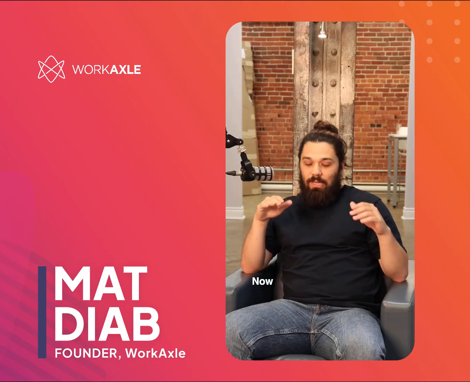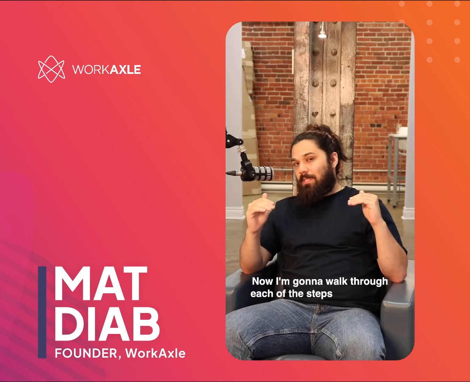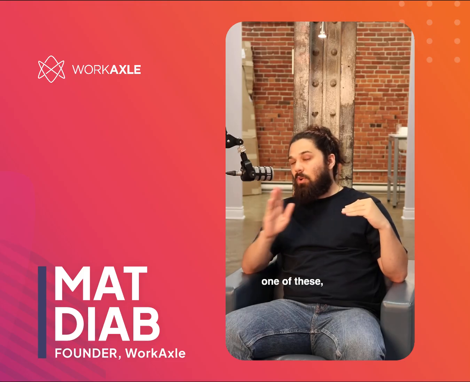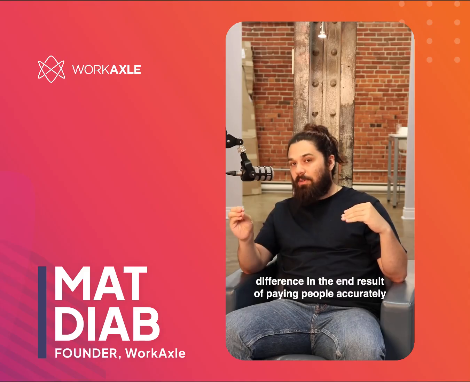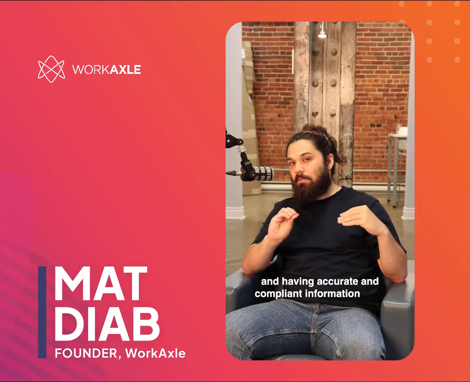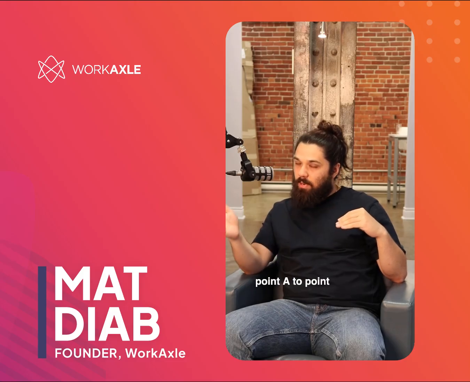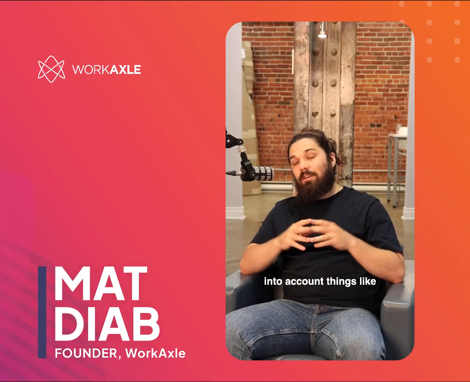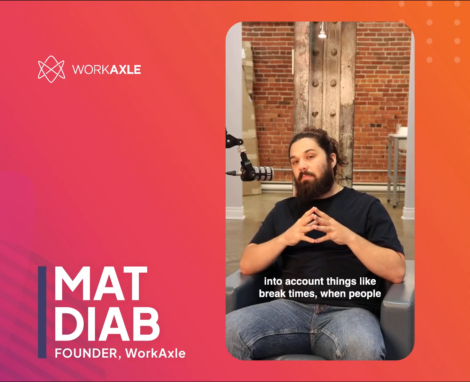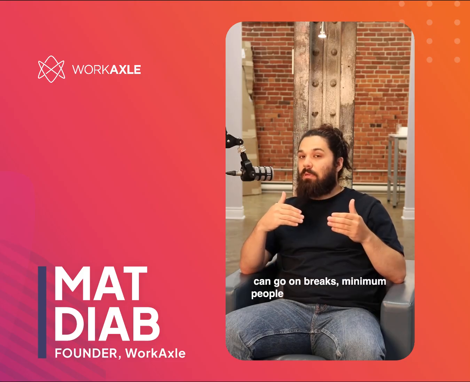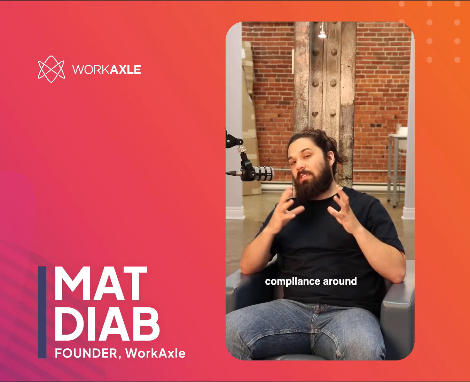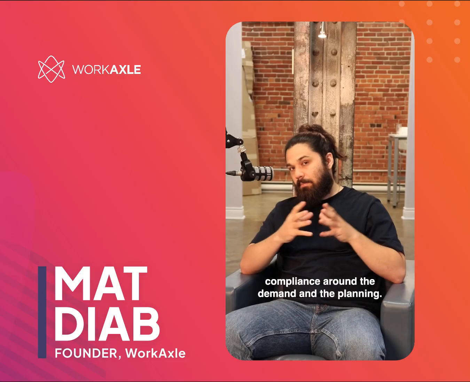Now, I'm going to walk through each of the steps of the WFM process and mention how compliance lives in each one of these, where they live, and how they make a difference in the end result of paying people accurately and having accurate and compliant information from point A to point B. Demand forecasting needs to take into account things like break times, when people can go on breaks, minimum people and maximum people that can be on break at a given moment in time. So compliance around the demand and the planning.